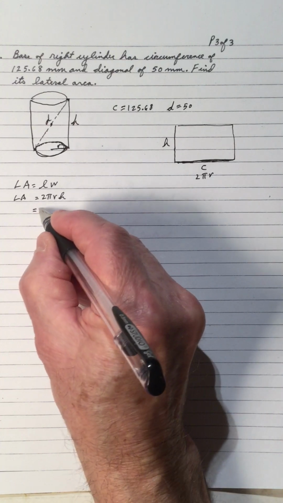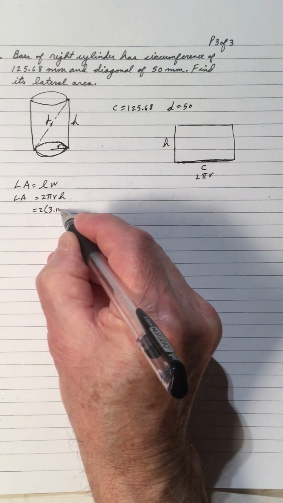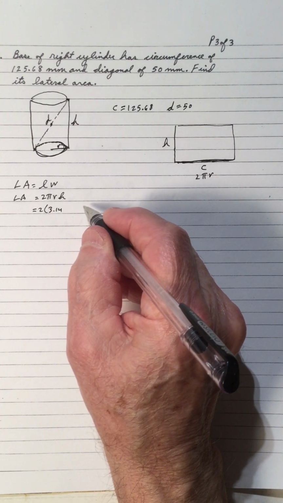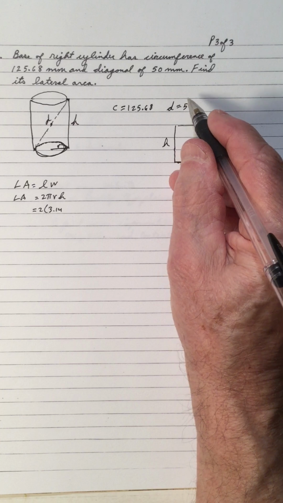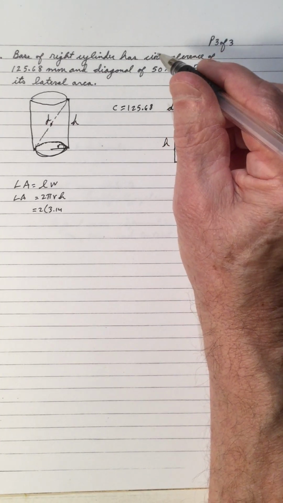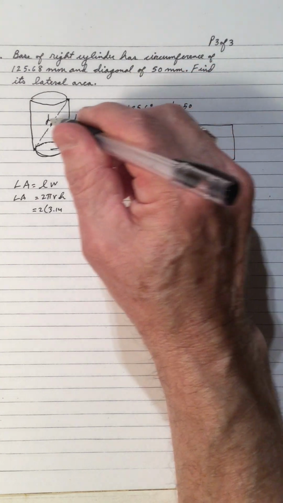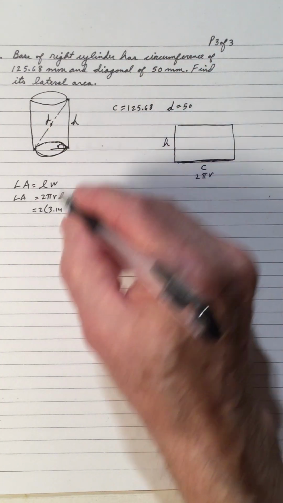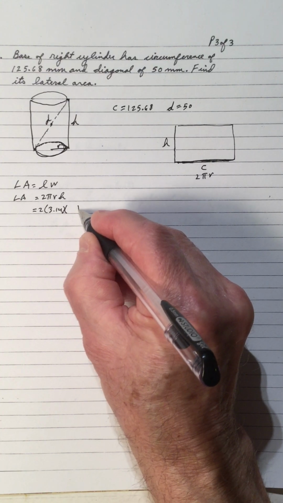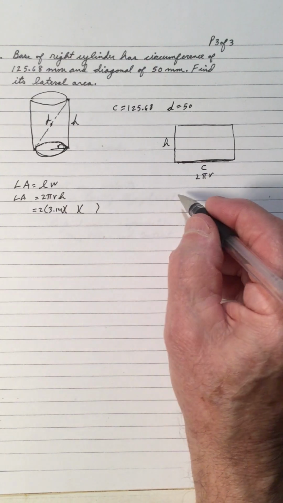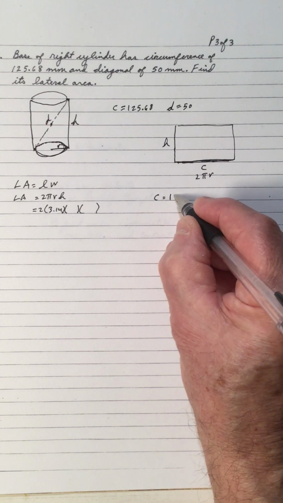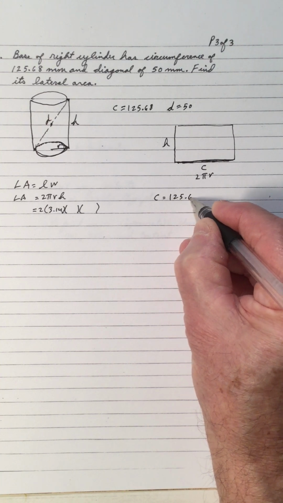So I have a 2, I have 3.14, but I don't have my radius, and I don't have my height. The diagonal is 50, I forgot to put that. So why did they give me circumference? The circumference is 125.68.